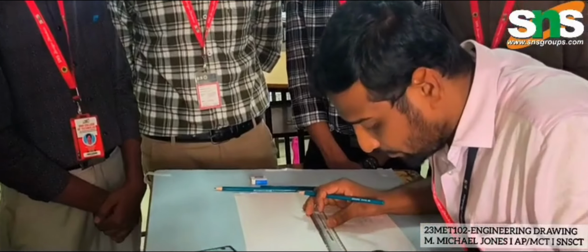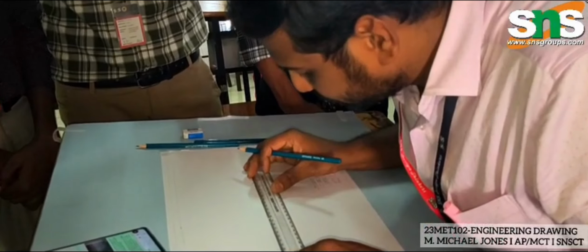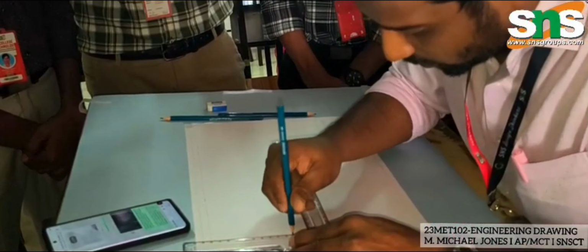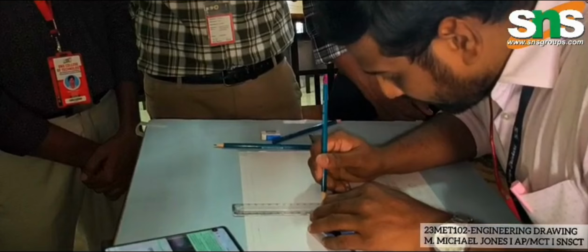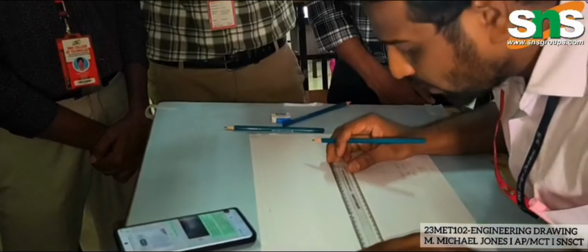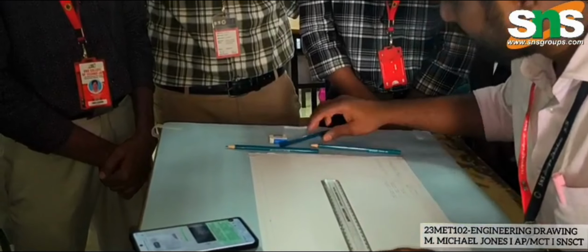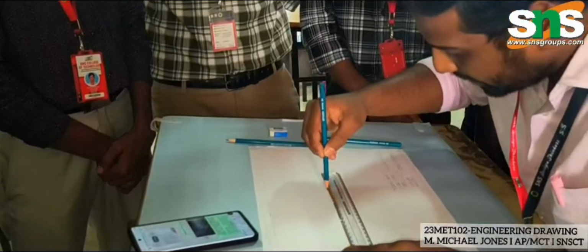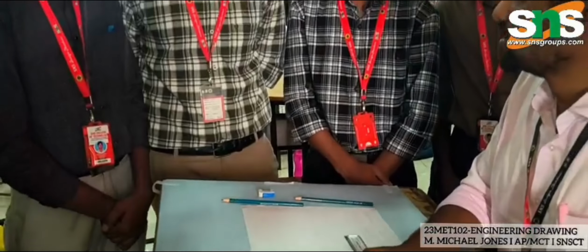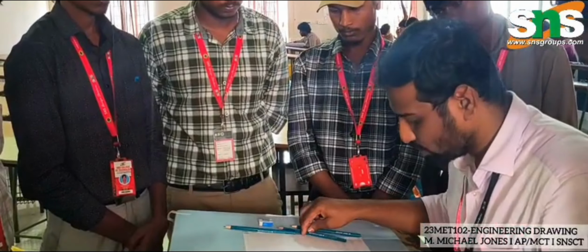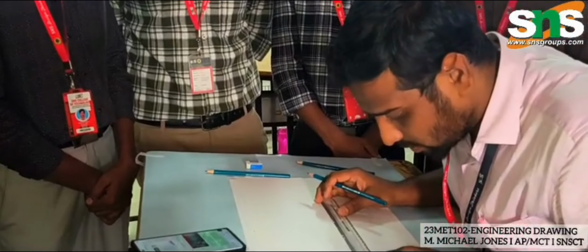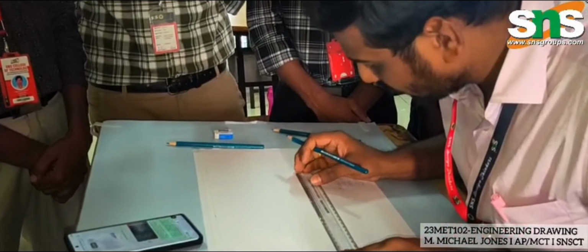I am marking 20 mm here. I have drawn the 20 mm locus line above the reference line, and again I am going to draw 30 mm.